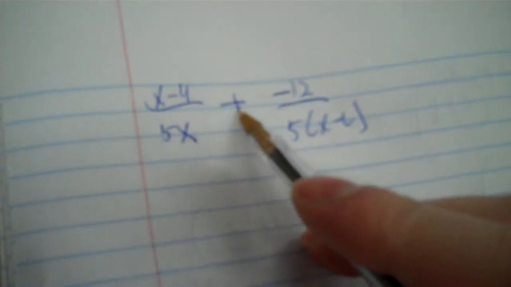Okay, next one. I'm actually going to skip the next one because it's very similar to the last one, okay? Let's skip it. I'm going to jump down here to x minus 4 over 5x minus 12 and then 5x minus 4. Remember, plus negative 12, okay? That's how you handle the minus in between. You want it to be plus.